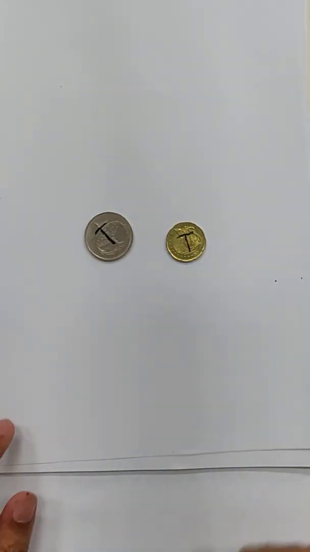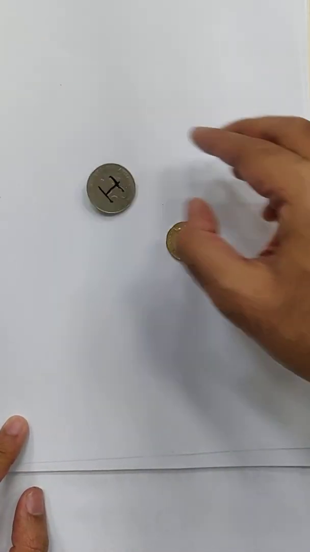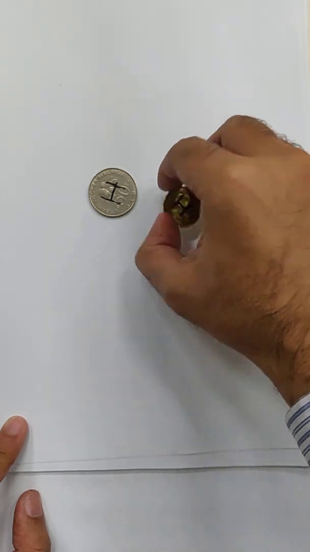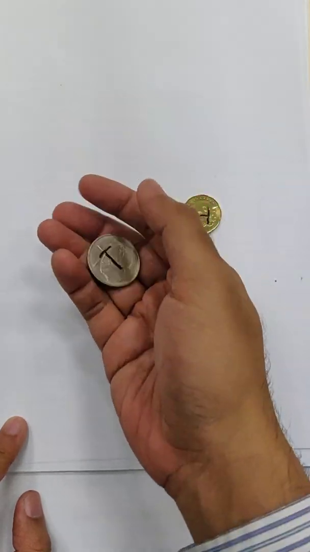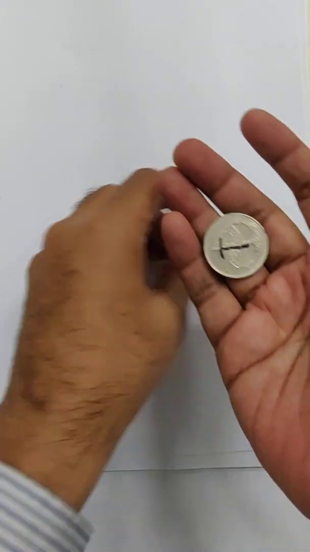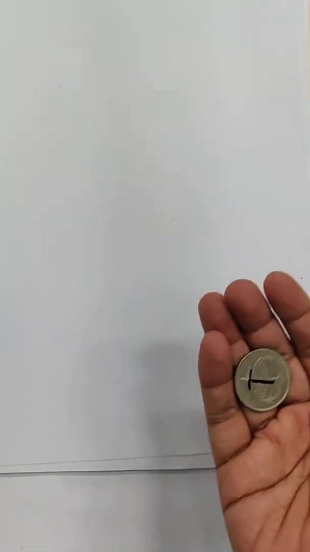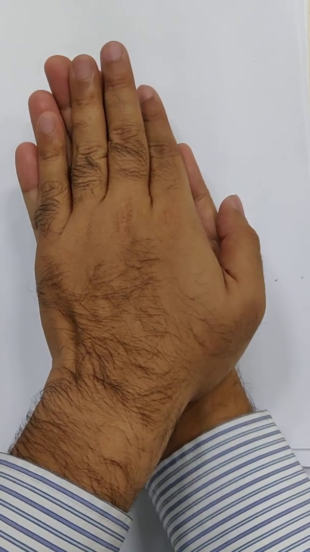The basic thing I can show you, let's say I bring our very advanced stuff, coins. Let's say this is head, this is tail, and I'm going to toss it up. Let's play a little game. Head or tail?